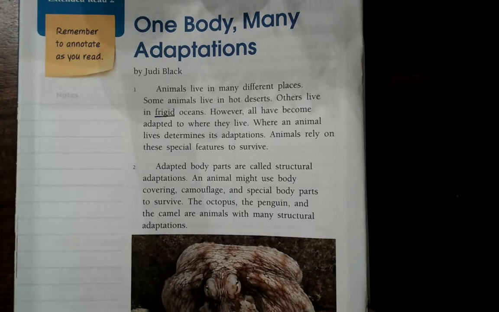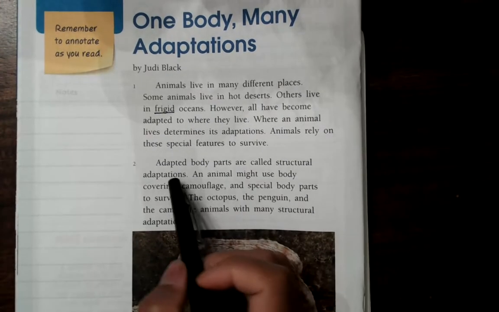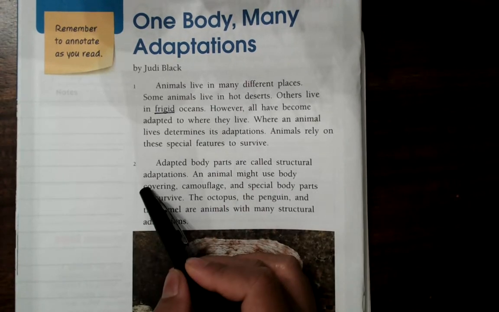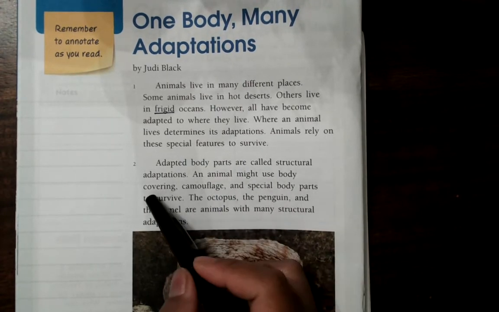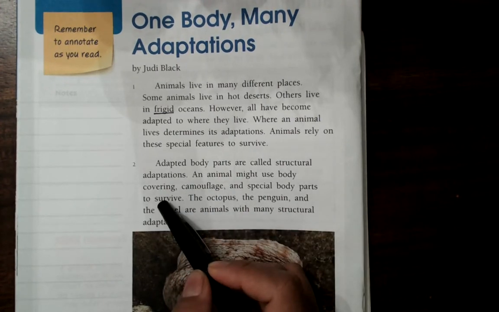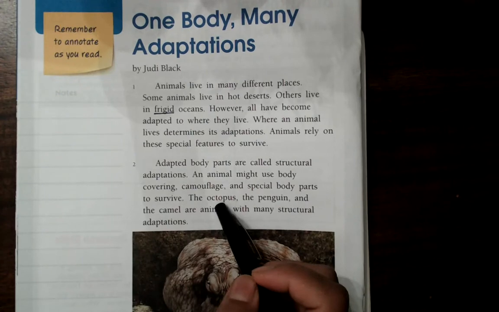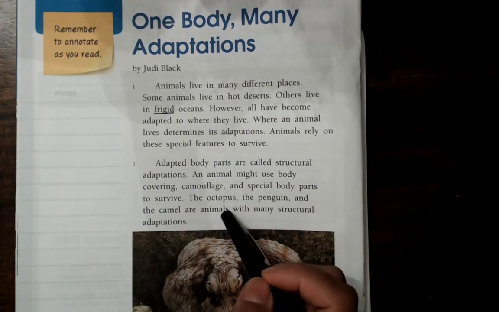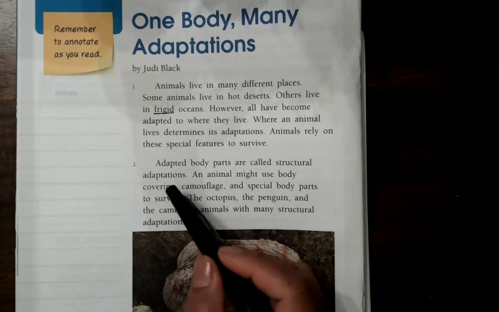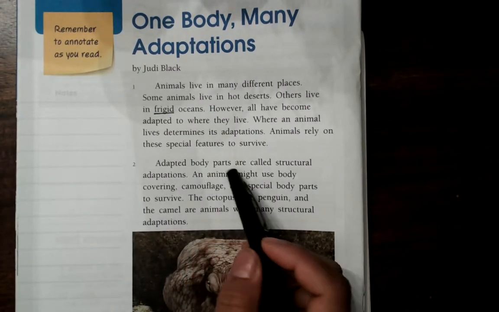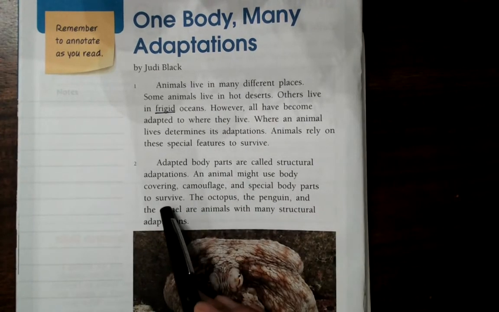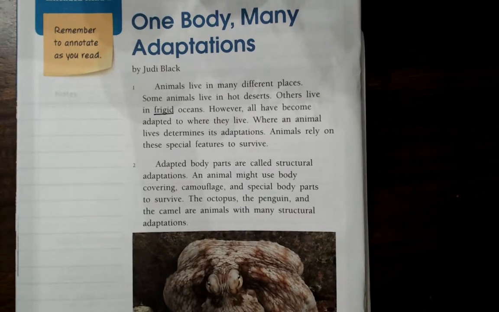Here's paragraph 2 on page 22. Adapted body parts are called structural adaptations. An animal might use body covering, camouflage, and special body parts to survive. Okay, those are the structural adaptations. The octopus, the penguin, and the camel are animals with many structural adaptations. All right, I got that. Adapted body parts are called structural adaptations, and they were talking about them, right? They were saying that it's body covering, camouflage, special body parts.